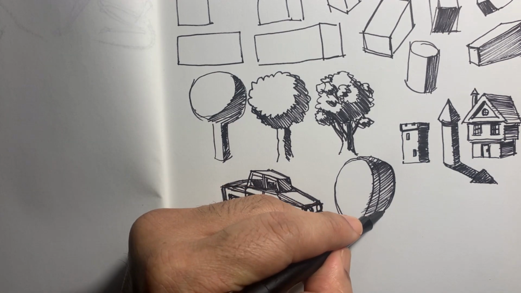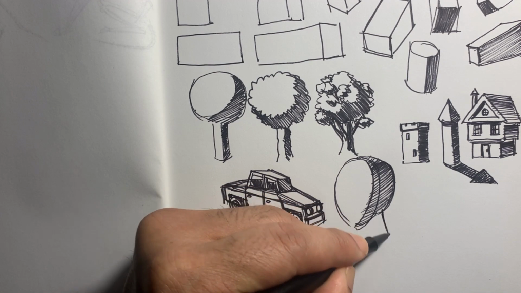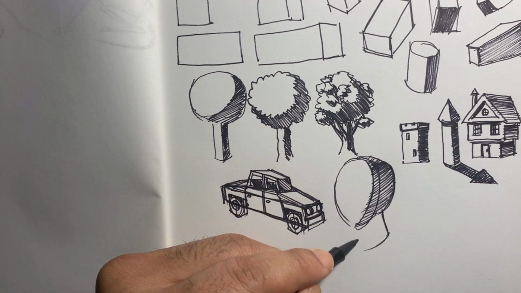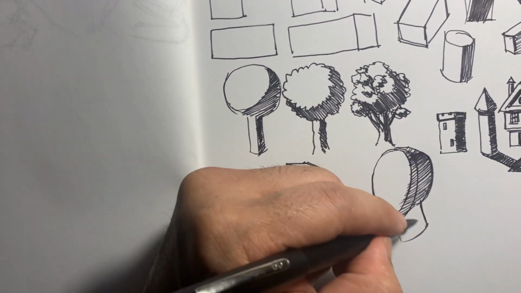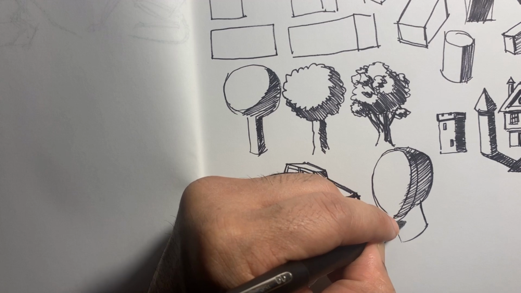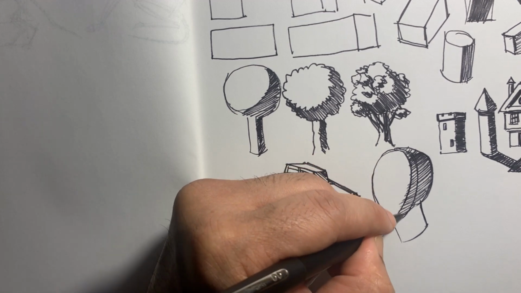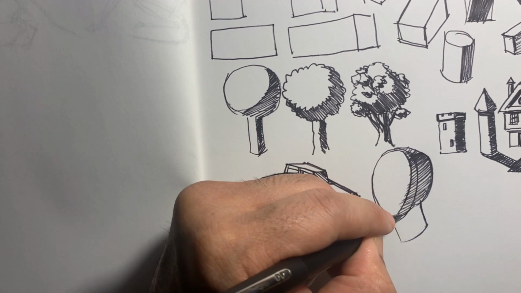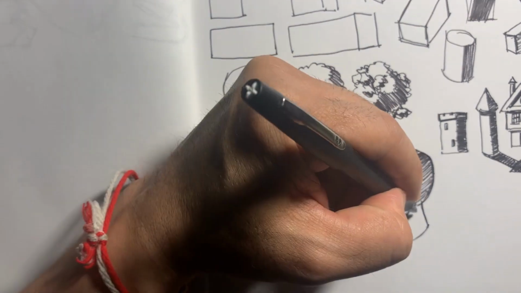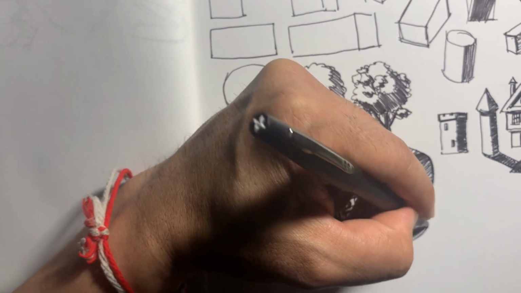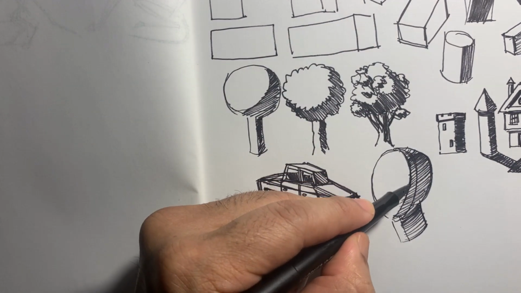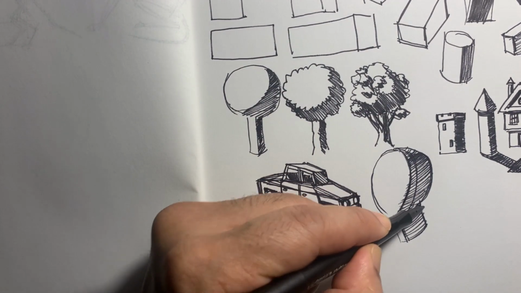Then the neck is at an angle and it's a cylinder. Go with this shadow here, so it would match up with the shadow.